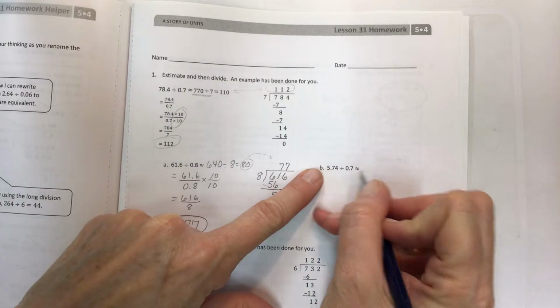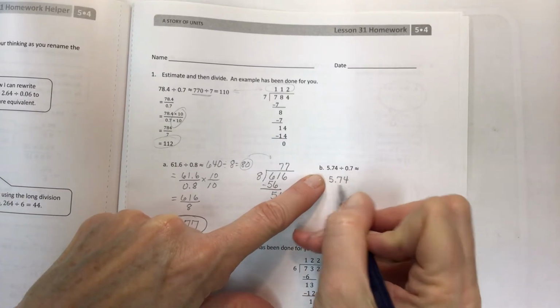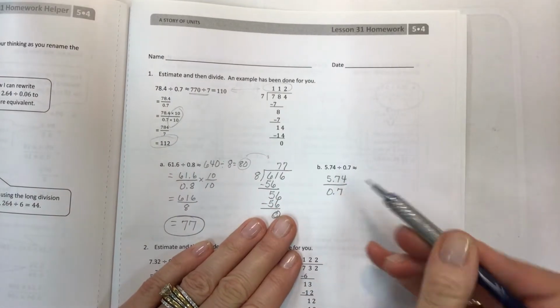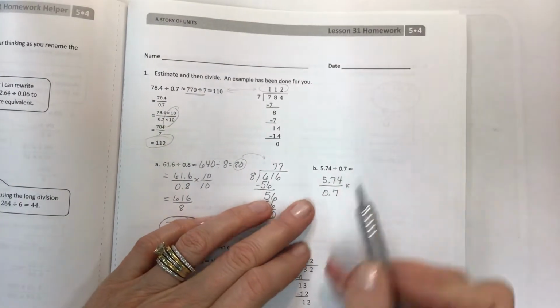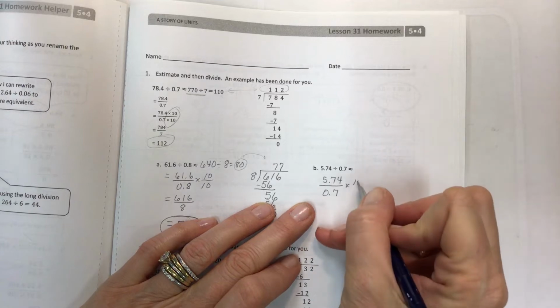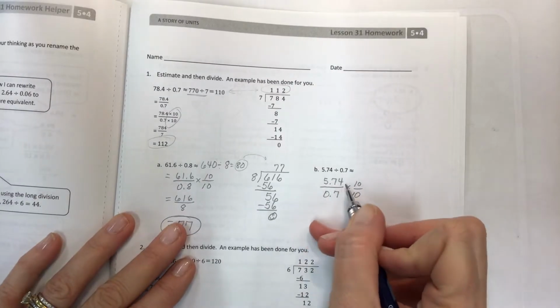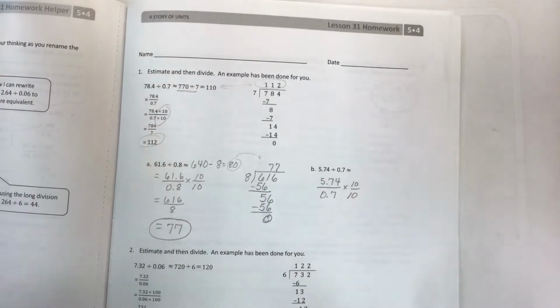Okay, so the next one, again, don't estimate right away. Set it up into your fraction so you can see what you would eventually have if you were to scale it. Now, who's in charge? The denominator. The denominator says use 10 tenths. Can you use 100 hundredths? Yes, but then you would have 574 divided by 70, and you don't really want that.